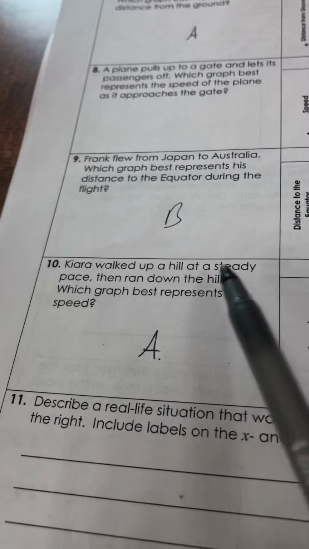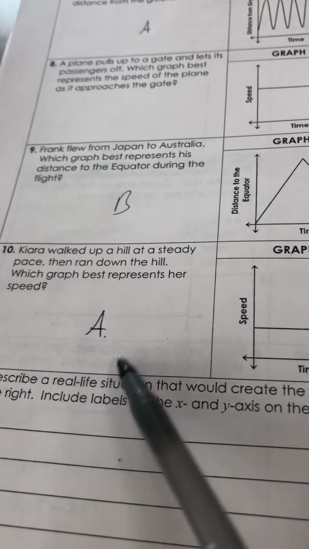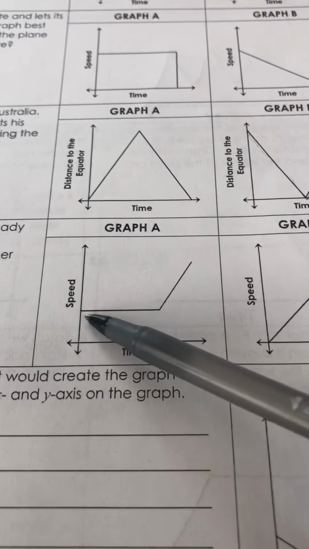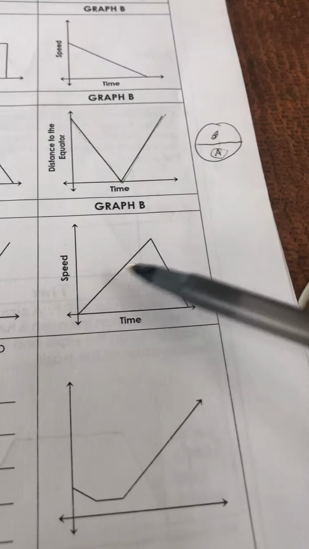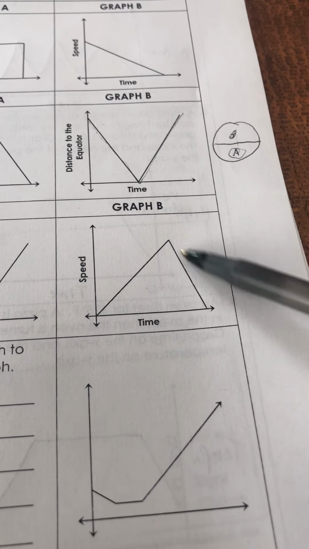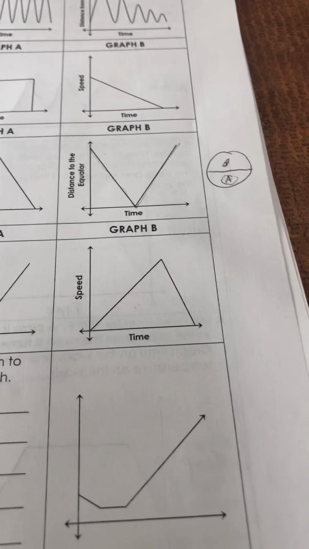Kiera walked up a hill at a steady pace and then ran down the hill. Which graph best represents her speed? It would be A, walking at a steady pace and then increasing speed. Although this looks like a picture of the hill, her going up and going down, this is not a graph for her speed over time.